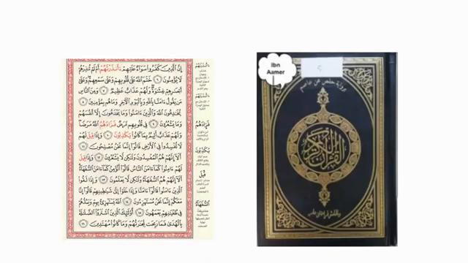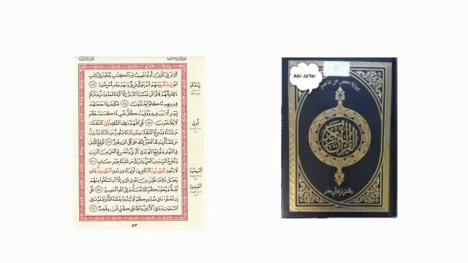For example, this is Hafs and Asim, and on the margin you have the reading of Ibn Amir. So all Hatun had to do was to open the mushaf and count the words which are written on the margin. No big efforts at all. Even a 10 years old boy who knows how to count can do this. Nothing impressive at all.